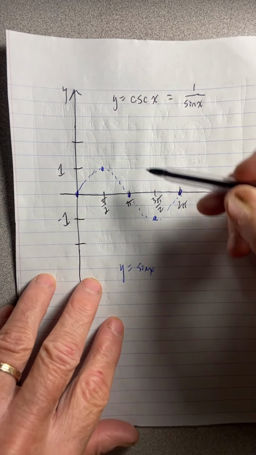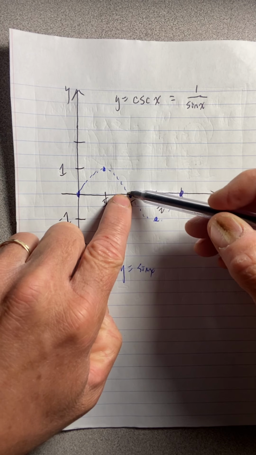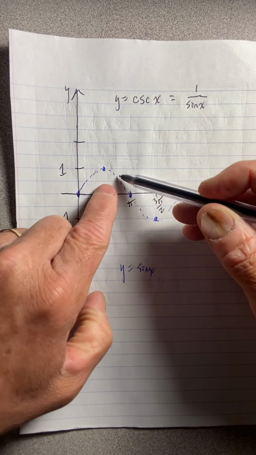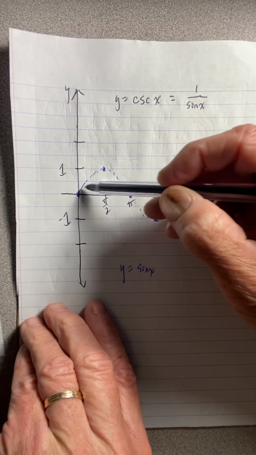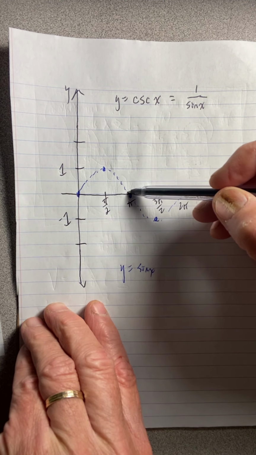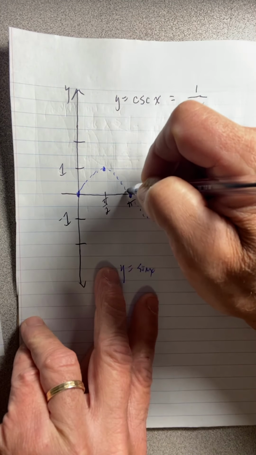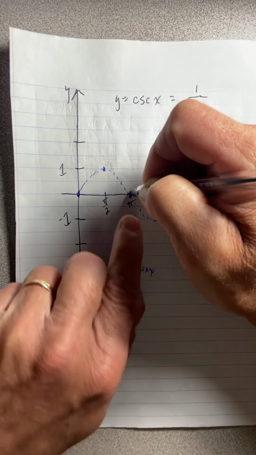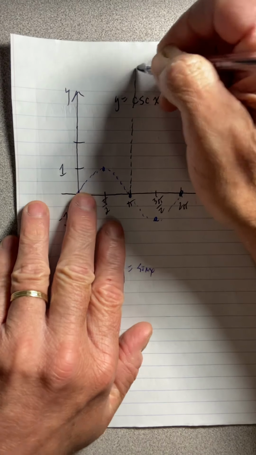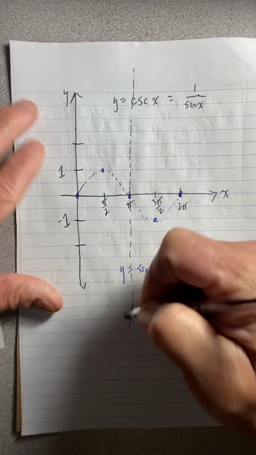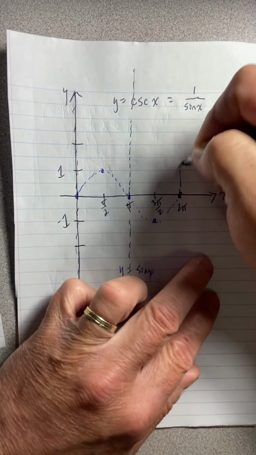Now, we just said that as these outputs go towards zero, these y values are getting closer and closer to zero, see? As the y values go closer and closer to zero, the reciprocal of those y values will go to infinity. So these points really close to zero, their reciprocal values will be very high. So I'm going to put an asymptote here, because that's going to create asymptotic behavior at these roots. So at every root of sine, there will be an asymptote.